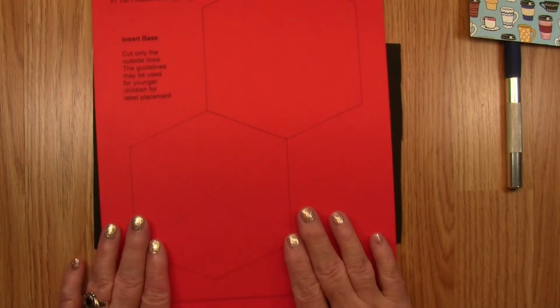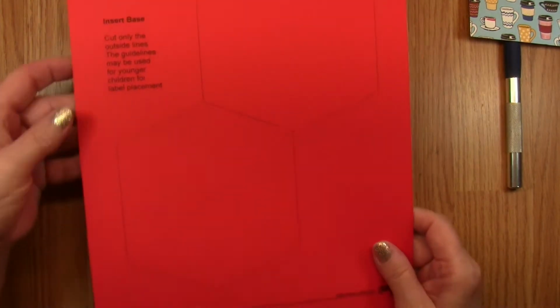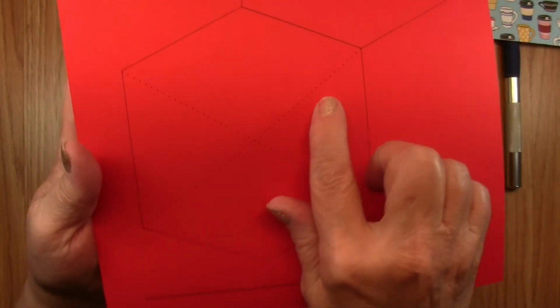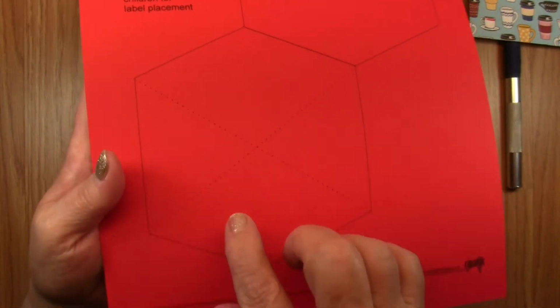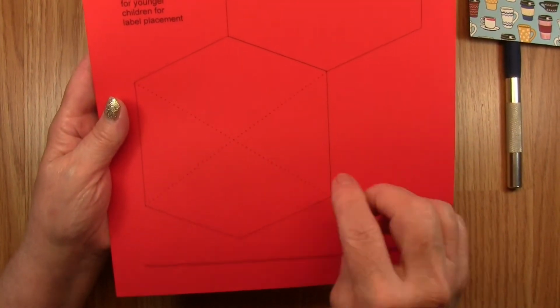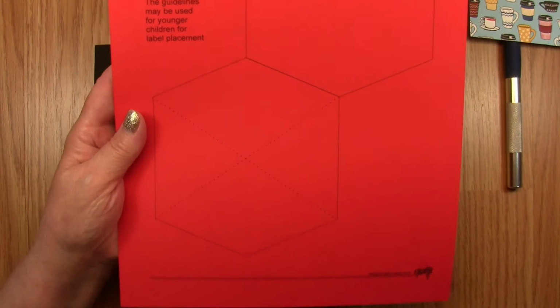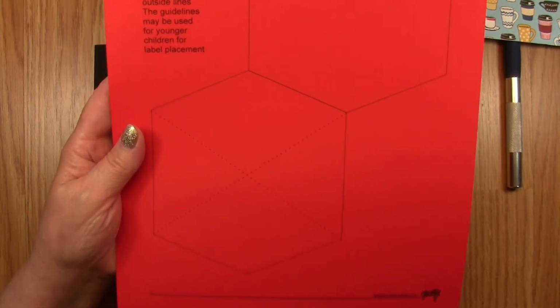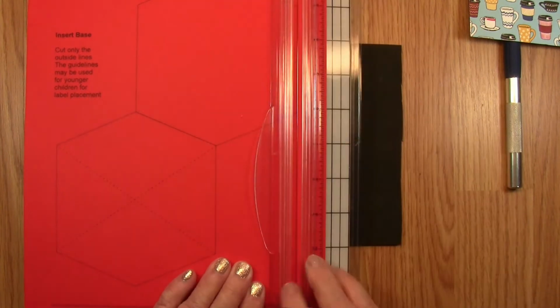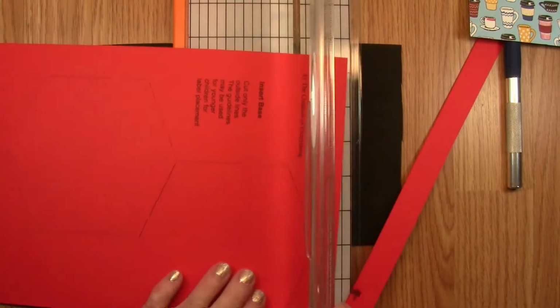And what we want to do is we just simply want to cut these out. Now, if you'll notice, there's a blank one, and then there is one with little dots. If your students are smaller, these little dots help them to align the labels in the area. So we're going to cut them out. I always cut all of the outside edges.